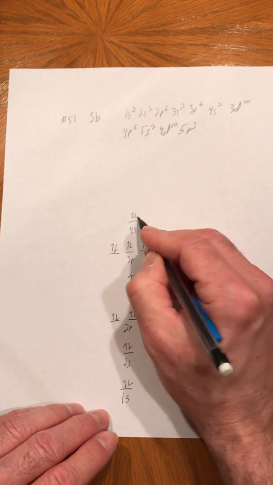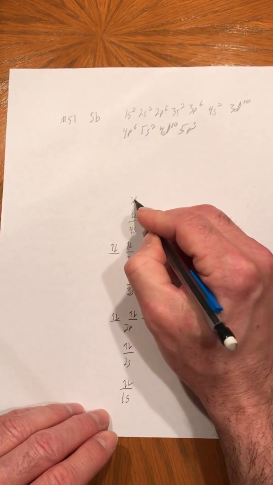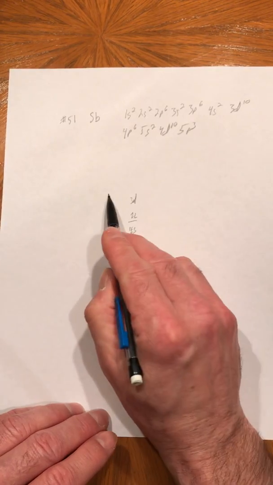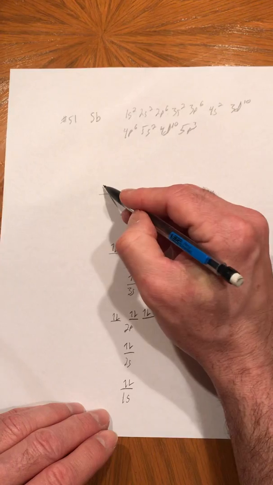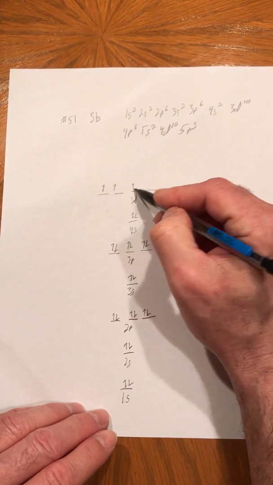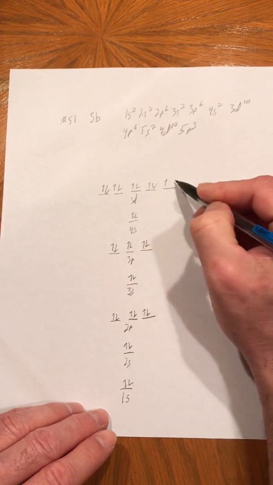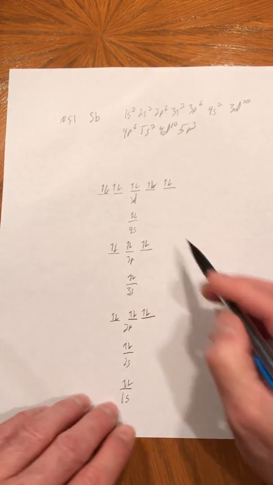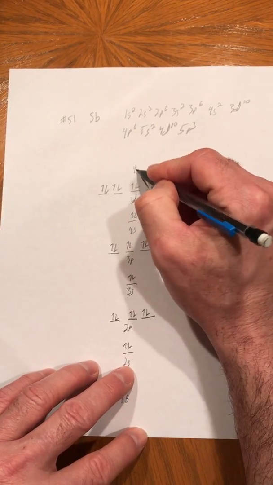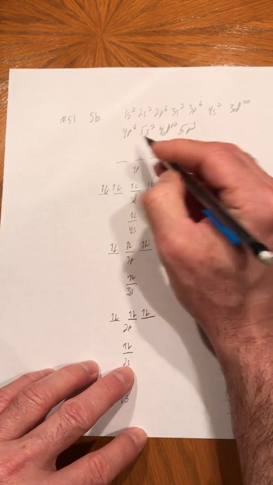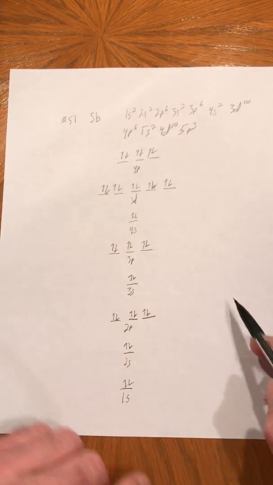4s, 2 electrons. 3d, like any d sublevel that holds a maximum of 10 electrons, it must have 5 orbitals. Fill those up: up, up, up, up, up, down, down, down, down, down. All right, so we have 10 electrons there. After 3d, 4p, 1, 2, 3 orbitals, 1, 2, 3, 4, 5, 6 electrons.